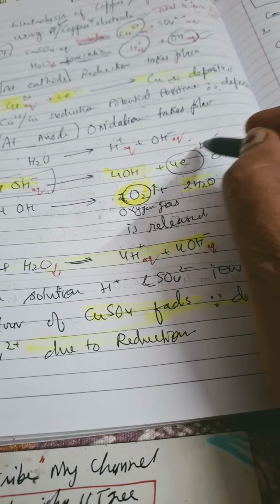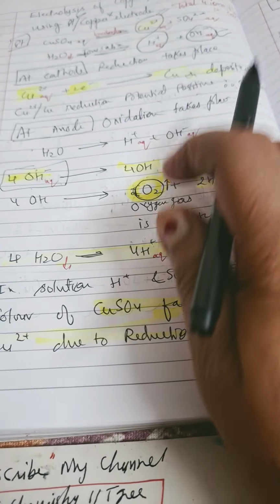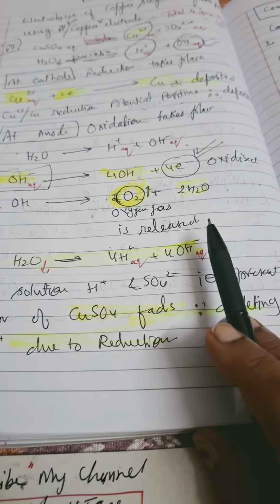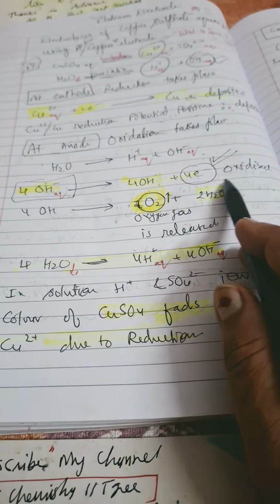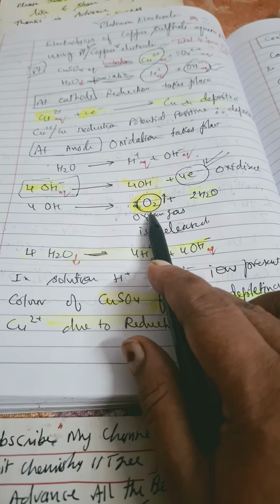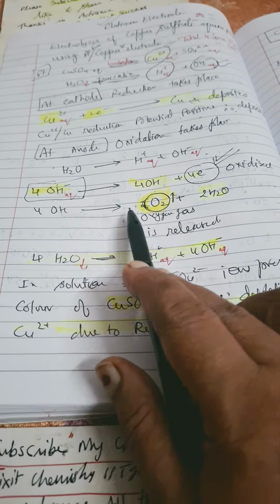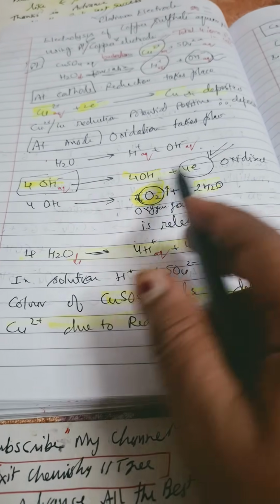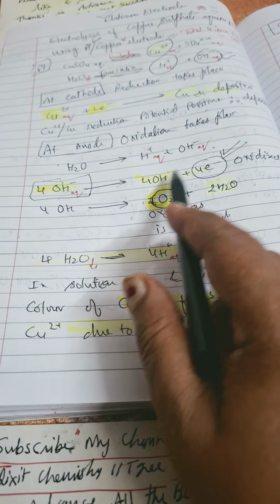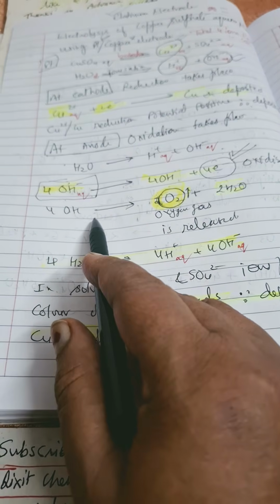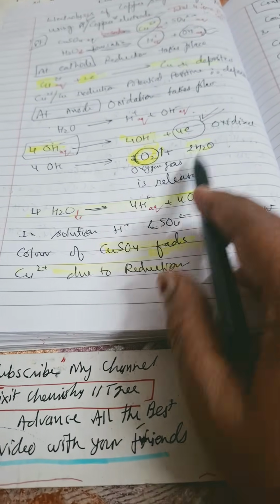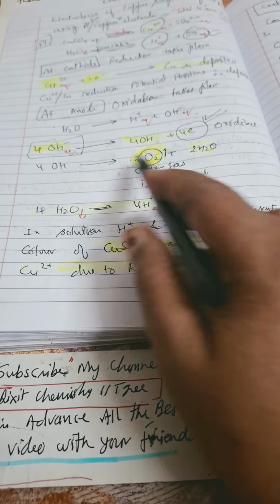Sometimes they ask how many electrons are lost during the electrolysis of copper sulfate aqueous solution using platinum electrode. At that time we have to write that 4 electrons are lost, because oxygen is released, and oxygen is only released when 4 electrons are lost. So 4 OH after losing 4 electrons becomes an unstable species, which gives O2 plus 2 H2O. Everything is balanced. Now oxygen gas is released.